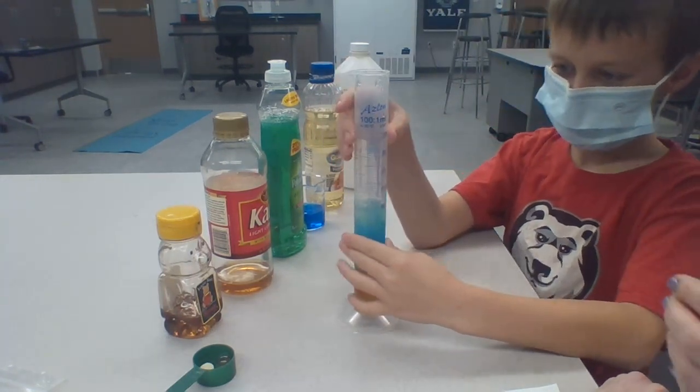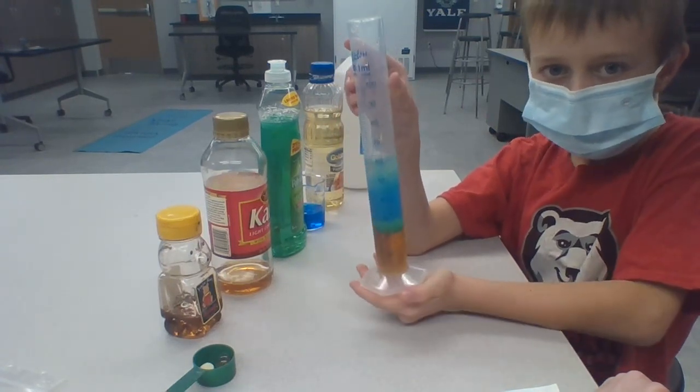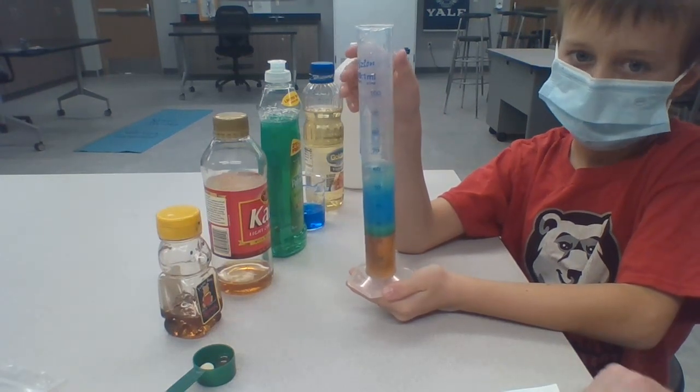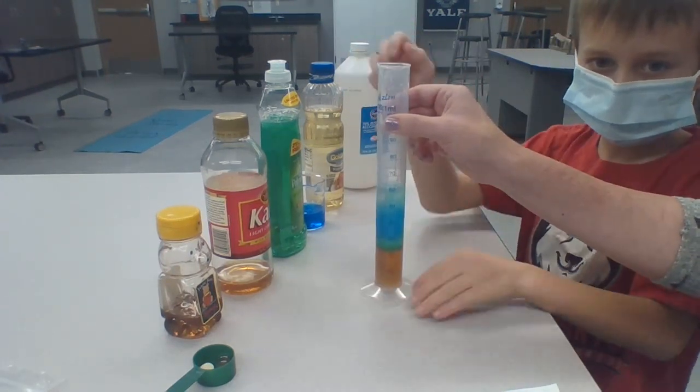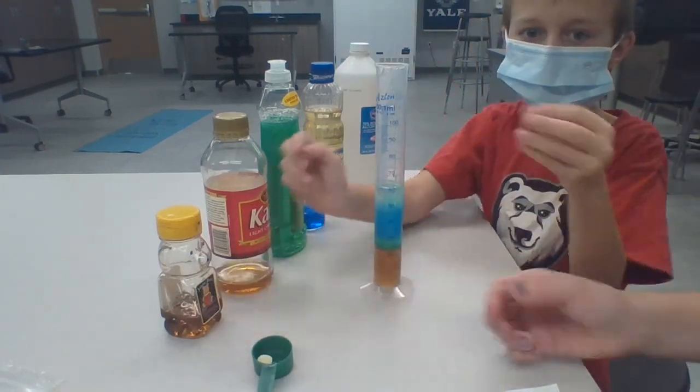So these are different layers of density, meaning these liquids are separating by their density. So we have to figure out, well, what does this density mean? So let's try another way of looking at this. Let's go and put this on the table. Let's put this marble in, and let's see what happens when we put the marble in.